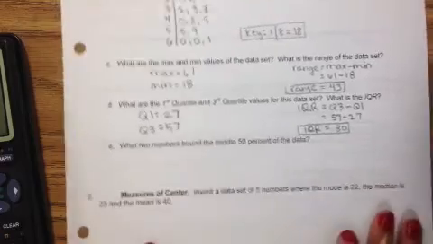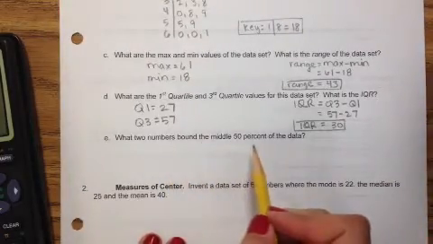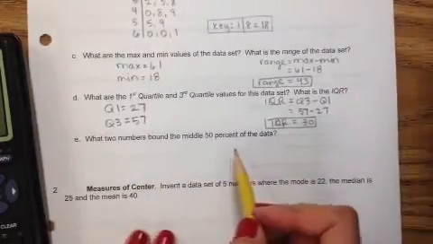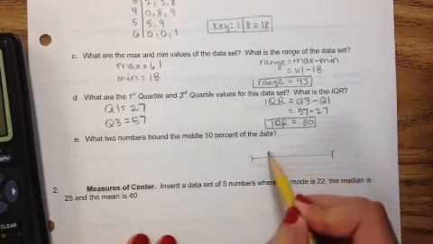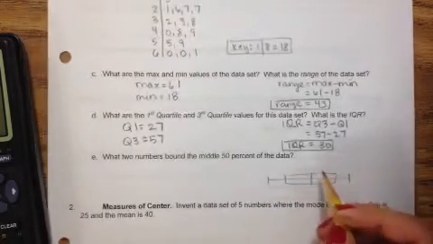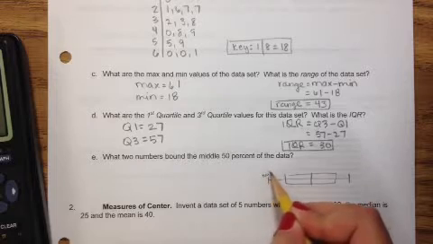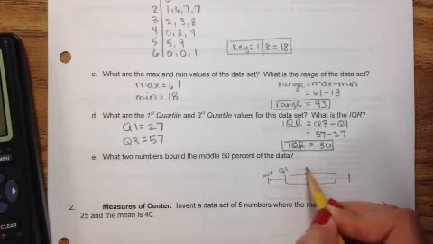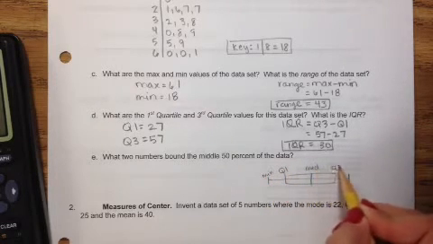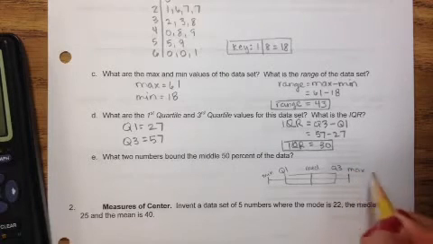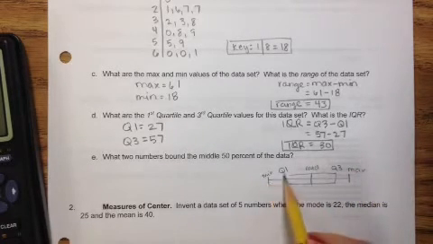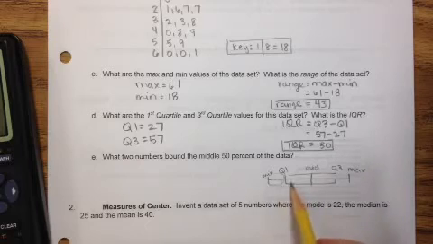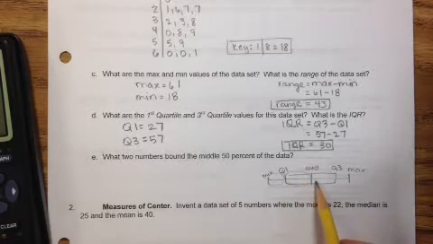Okay? Now, what two numbers bound the middle 50% of the data? Well, if you remember our stem and leaf plot, if we look something like this, we know that this is our min, this is our Q1, this is our median, Q3, and this is our max. And these are quartiles. That means that in this part, it's 25% of the data. This part holds 25% of the data.